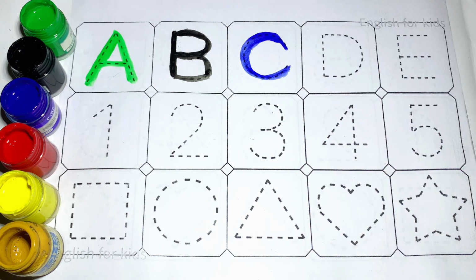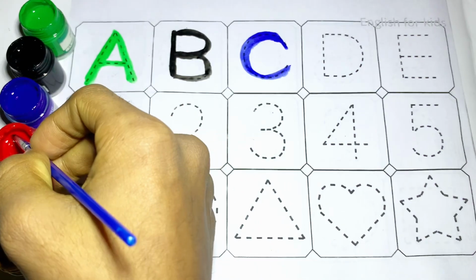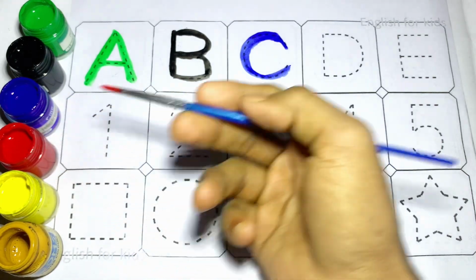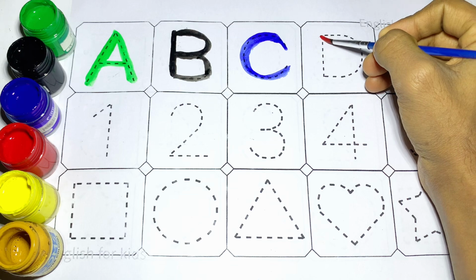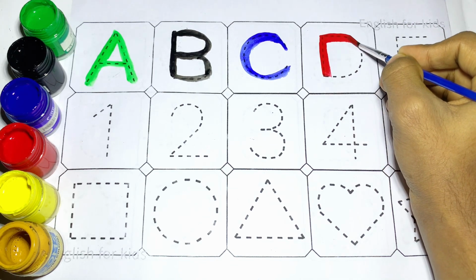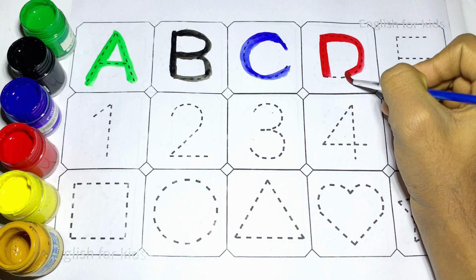Kids, now draw D. D for dog, D for doll. The alphabets of D, and use red color. The alphabets of D.